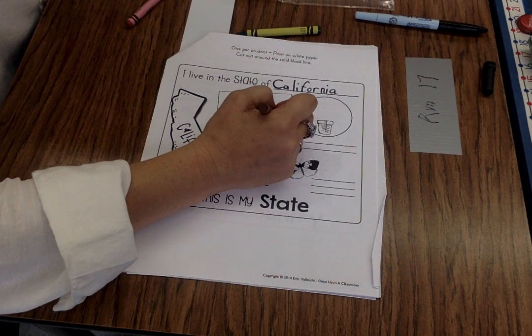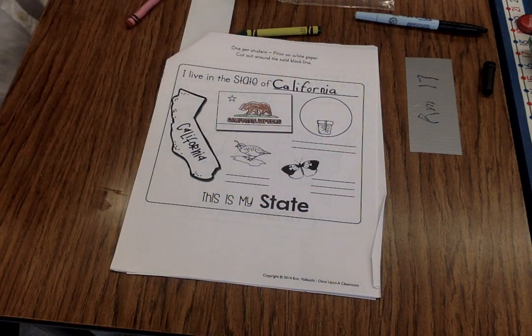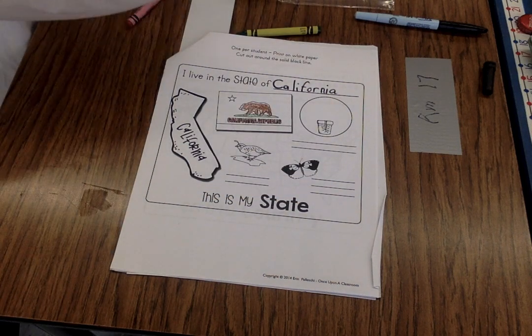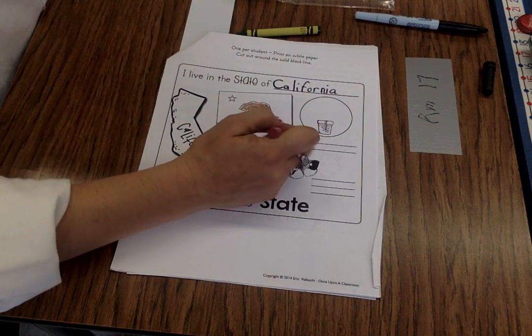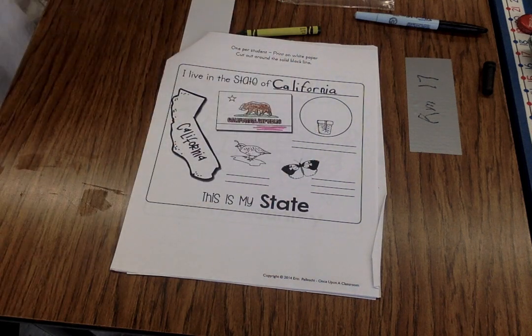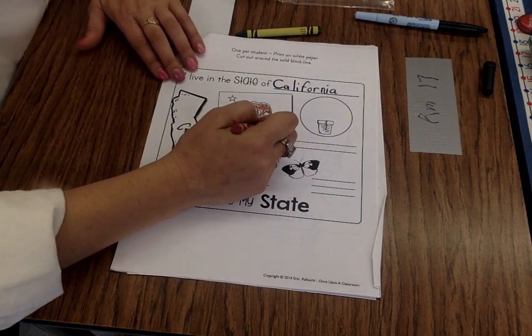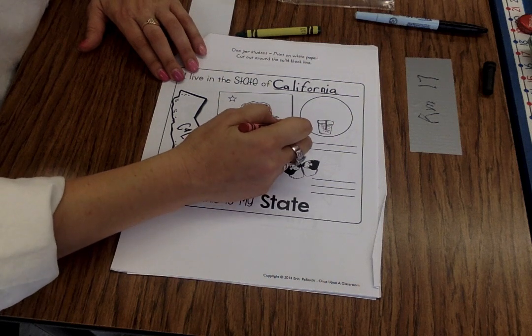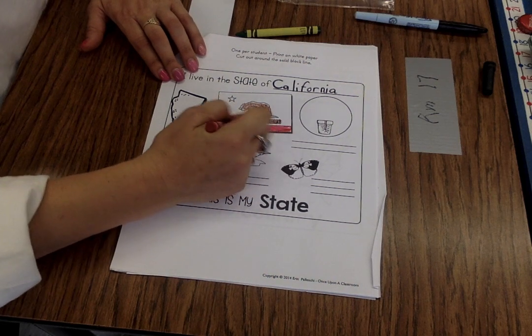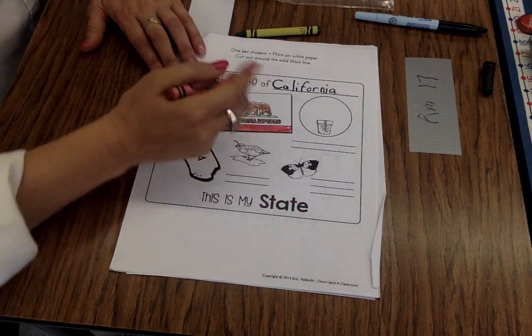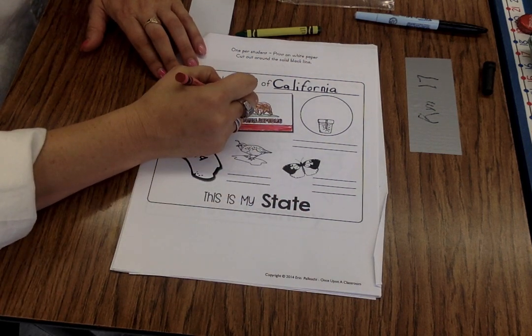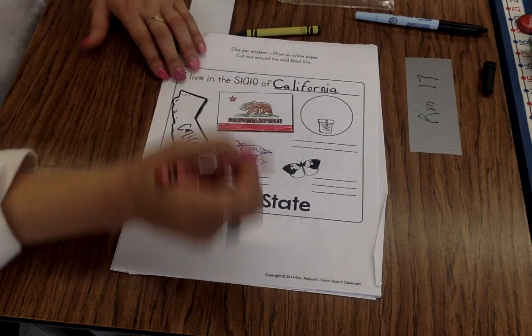And we'll talk about the bear flag and the bear flag revolt before California became a state as we study California this year. And this bar at the bottom is red. Is that not really red? Yeah, okay. So the bar at the bottom is red. And then my star is red. So there's my California flag.